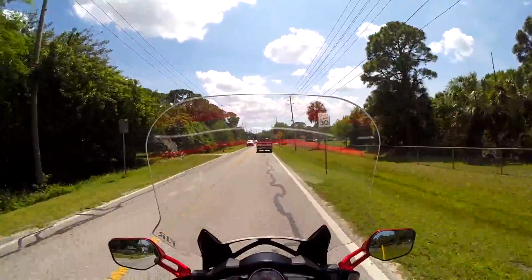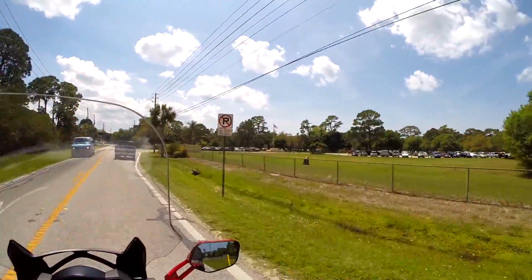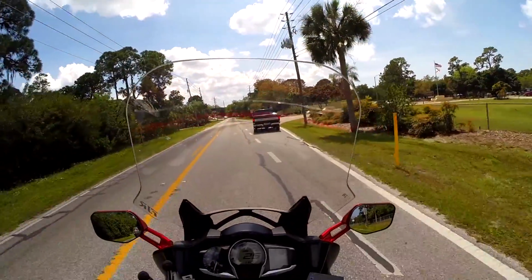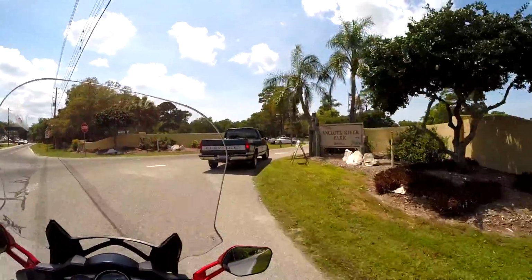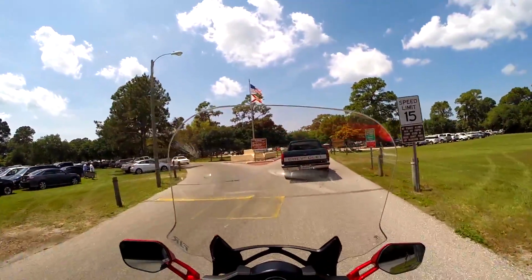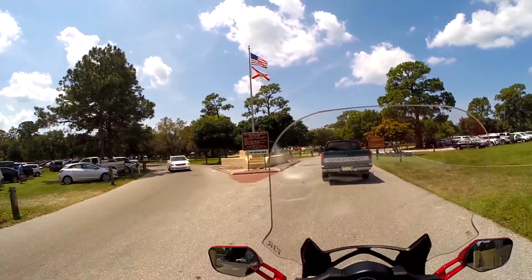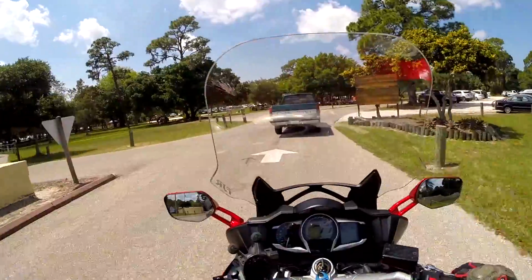Guys, I'm out here along one of our coastal roads, just taking a nice ride. I want to test some stuff. I'm getting some footage because I want to try some new editing techniques. I want to try to apply some of the work that I do with my photography to the videos.